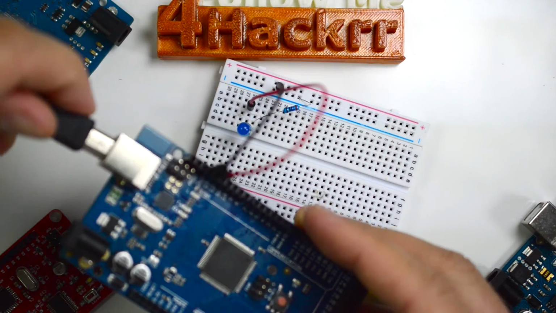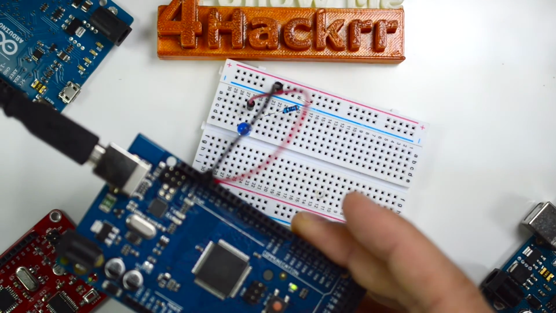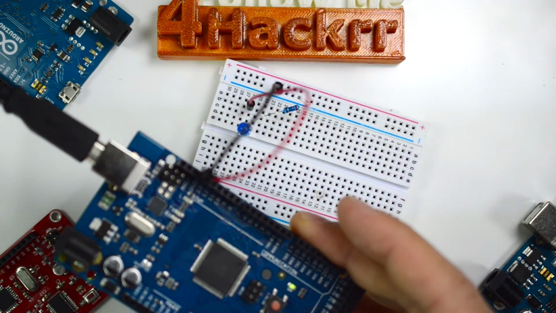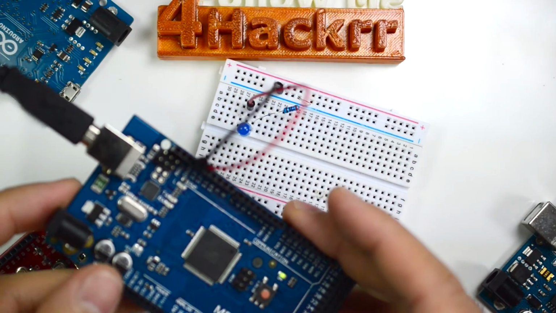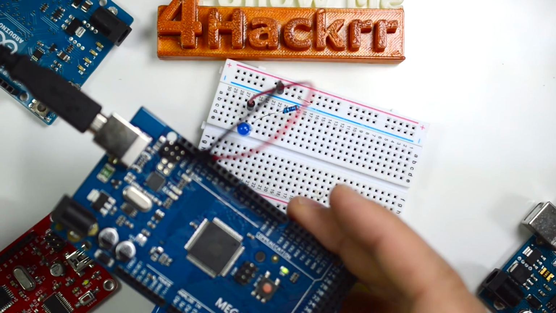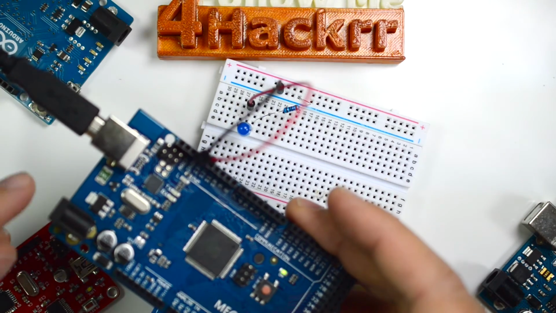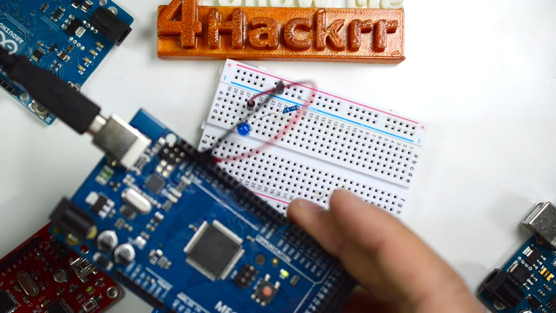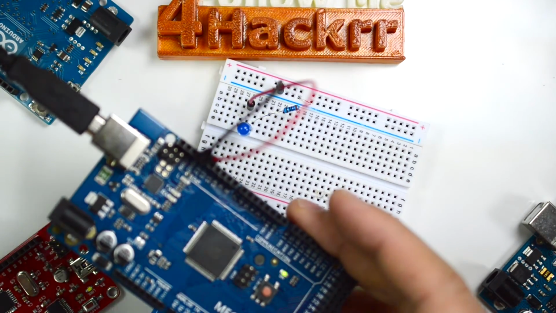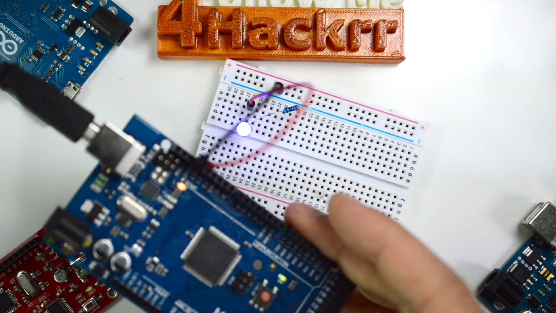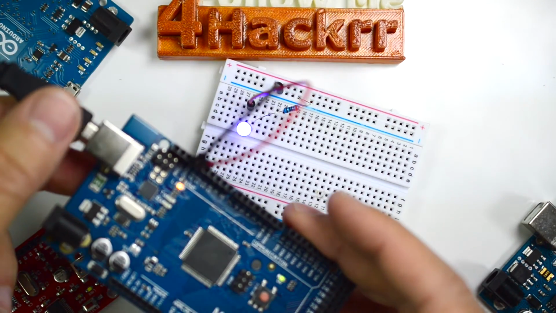Now when you apply power, you will see that the LED is going to blink. So we're getting the same behavior on all the different Arduinos, and that's because they are all sharing kind of the same code, and under the hood they run the same bootloader, so it's all compatible.